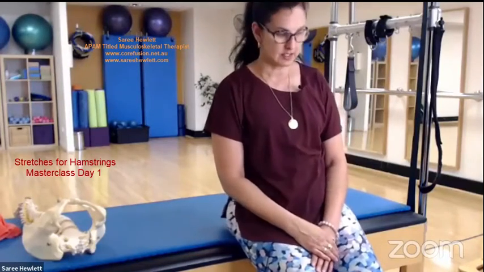So hopefully now you can work out whether you have inherently tight hamstrings or whether you are also tight in your lower back. And then for tomorrow's masterclass, we will go through some basic stretch techniques that you can use. The one for today, while you're doing your seated activity, if you're tight in your hamstrings, is just to keep your pelvis still and try and slide your foot away along the floor.